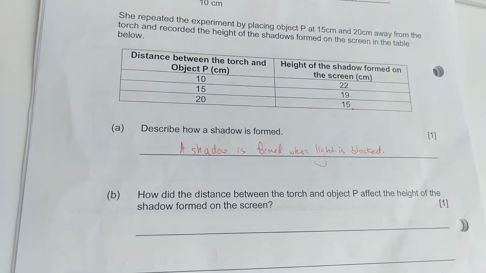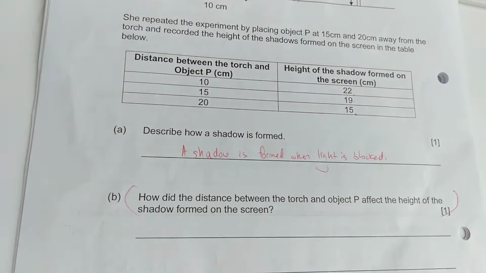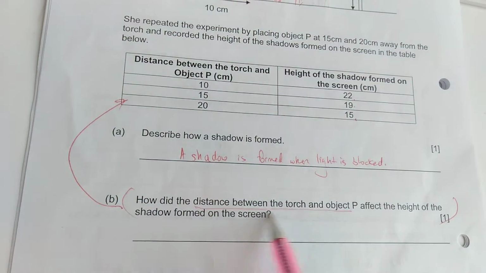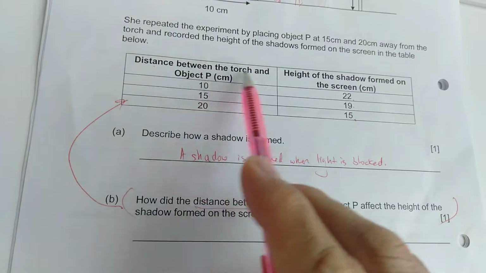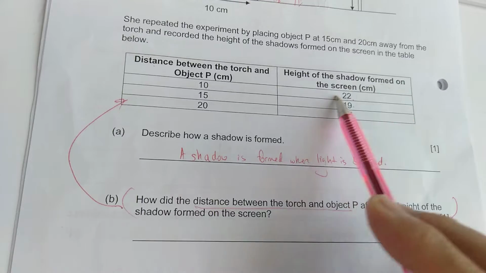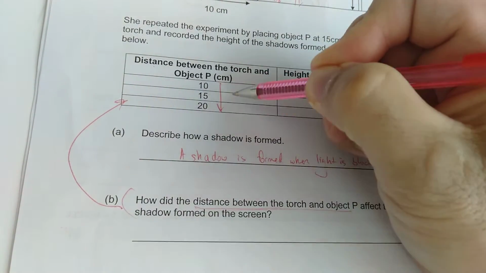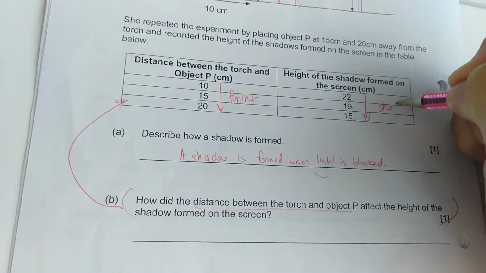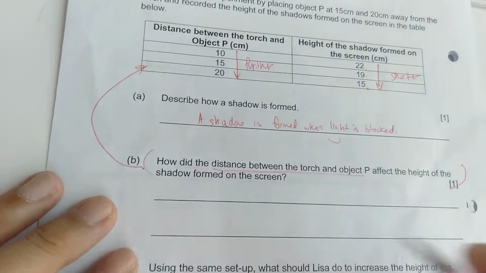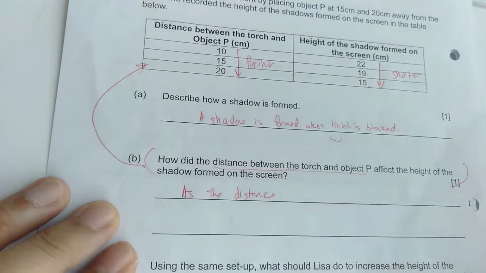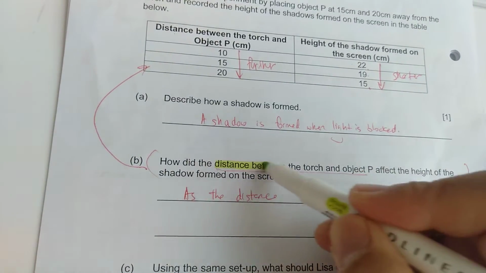How does the distance between the torch and the object affect the height of the shadow formed? This one asks you if you understood this table. So you see this one is getting further, right? This one is getting shorter. And that's all you need to know. So as the distance, you must copy the words inside, okay? Underline the words that you need to copy out.